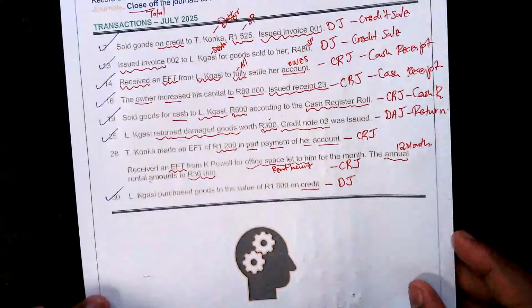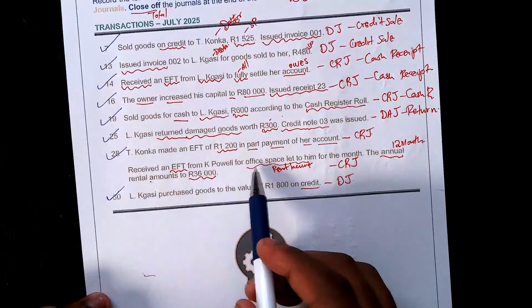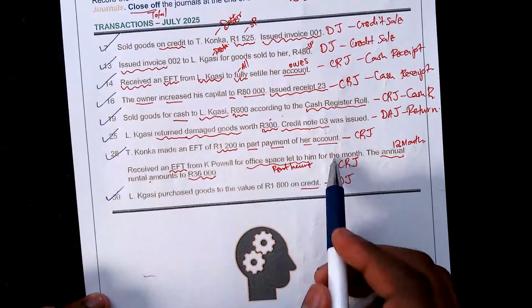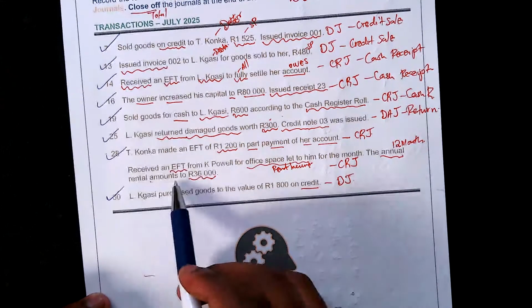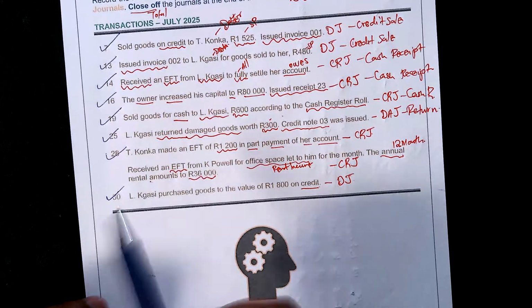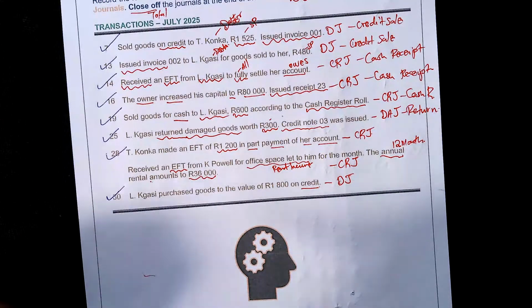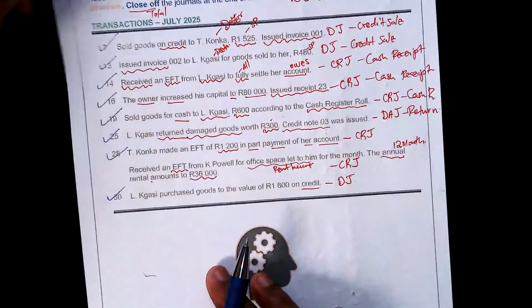Okay, so let's do that. We are done with this one. Received an EFT from K Power for office space let to him for the month. The annual rental amounts to 36,000. Okay, but we only want the amount for July.